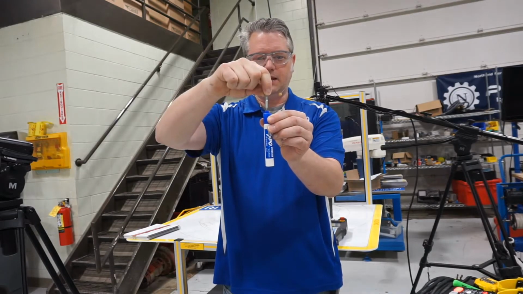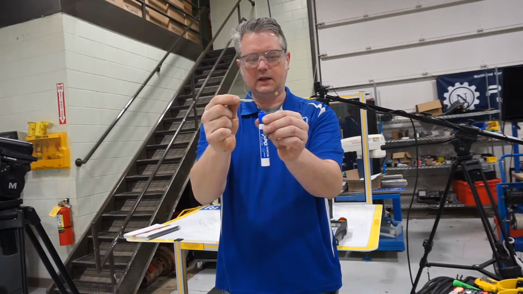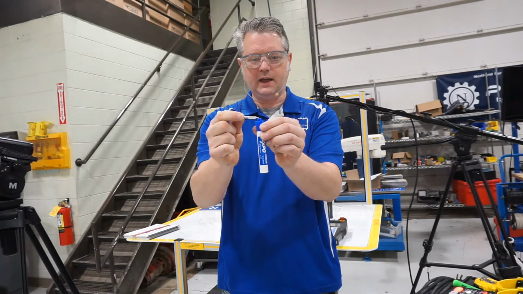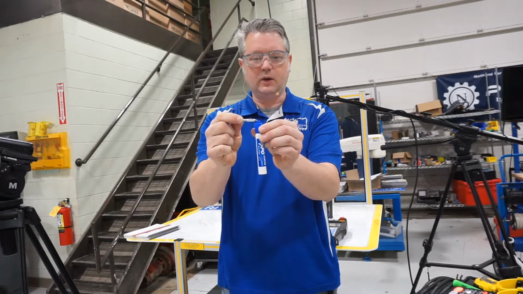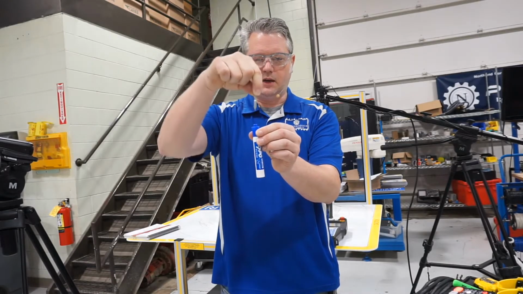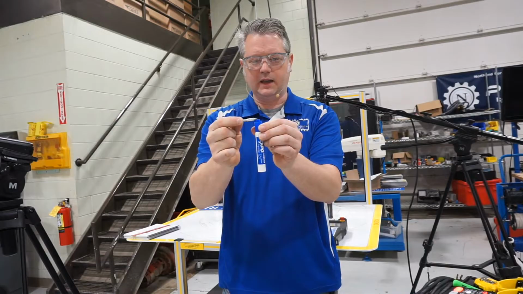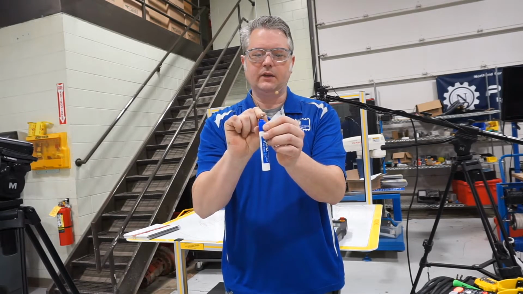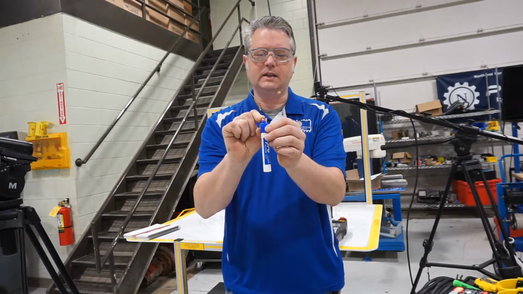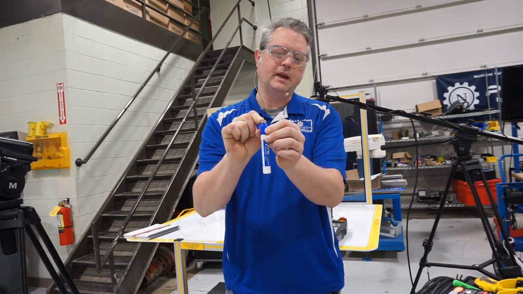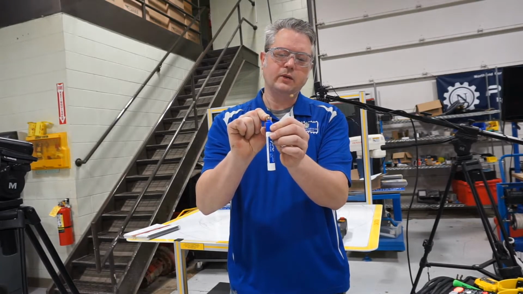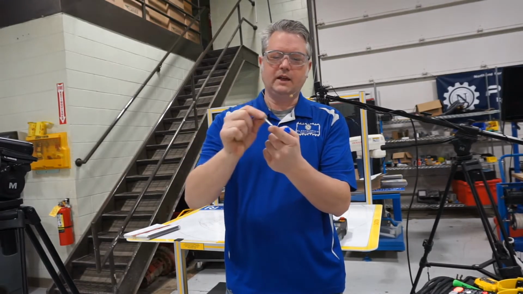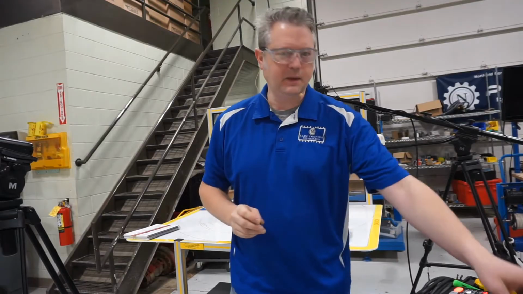Then we rotate the x-axis so that it's off to the side like this, and we come in and find it again and say bang, record that point in space. So now we've got one point and two points, and if we do it one more time by rotating it this way and coming in, finding the tip-to-tip point in space, and we record those three values, then it knows where that tool is in space.